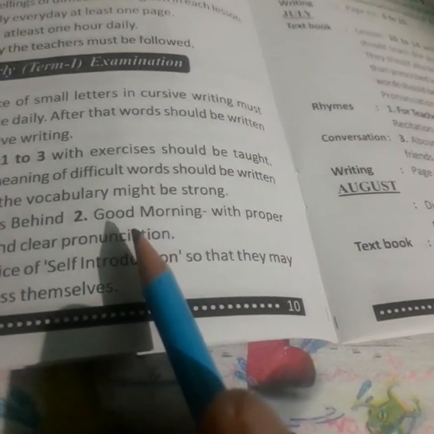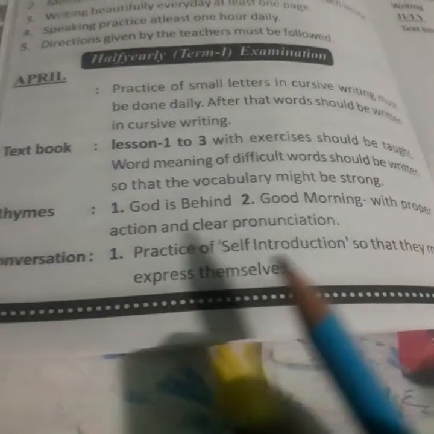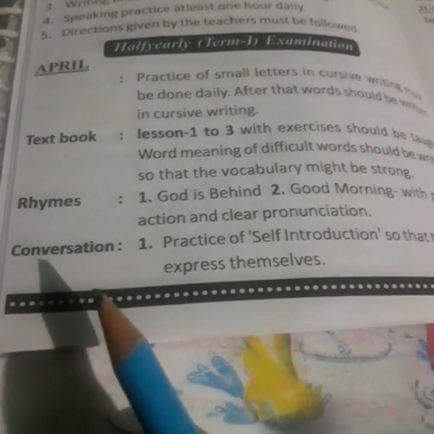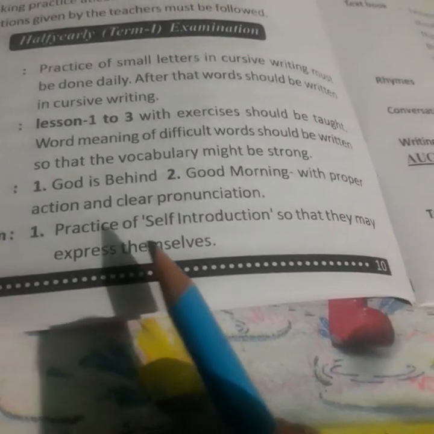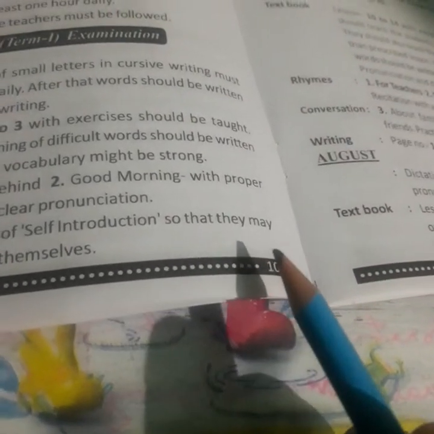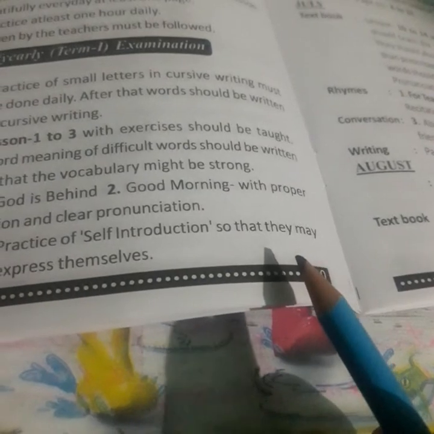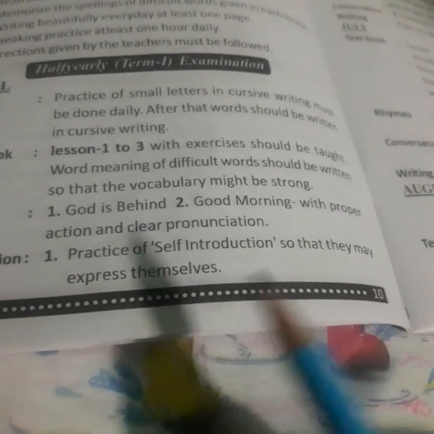Rhyme second, good morning with proper action and clear pronunciation. In conversation, you have to practice lesson 1, that is practice of self introduction so that they may express themselves. That means you may express yourself.